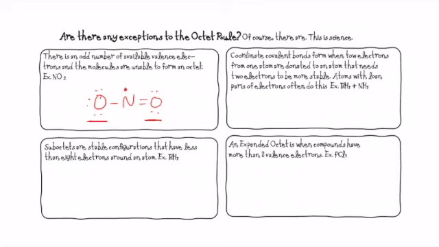The next type are suboctets. These are stable configurations that have less than 8 electrons. So BH3, for example. This is what the Lewis structure would look like for BH3. So hydrogen can only have 2 electrons. So each of the hydrogen have a full outer shell, but boron only has 6.